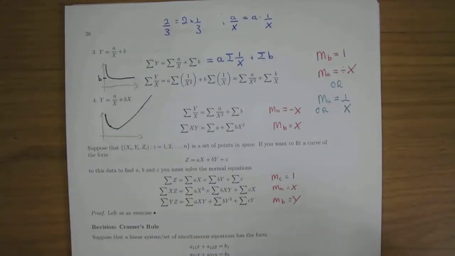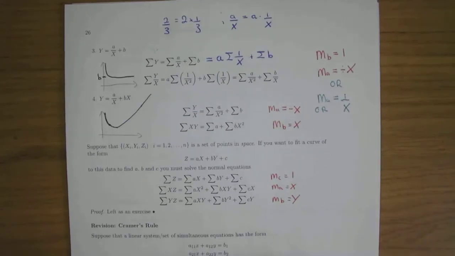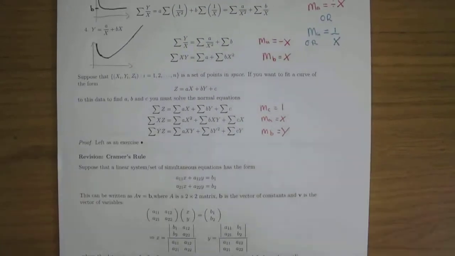Now the other thing, so that's how this is going to work in practice. You're definitely not going to go through the full analysis of, you know, differentiating with respect to a and b. We're not going to be doing that. This is how we're going to do it in practice. Now one thing that's going to be useful is you're going to be solving simultaneous equations.